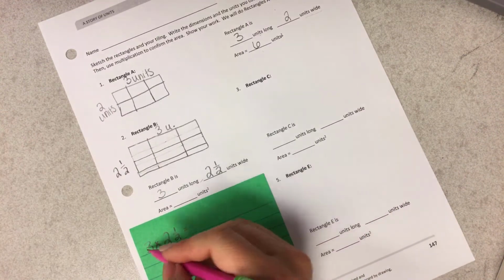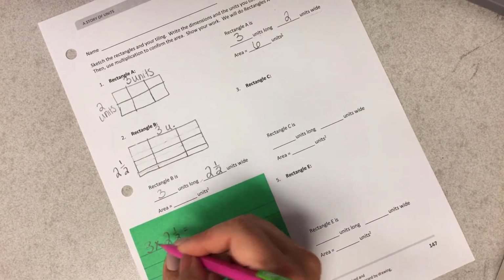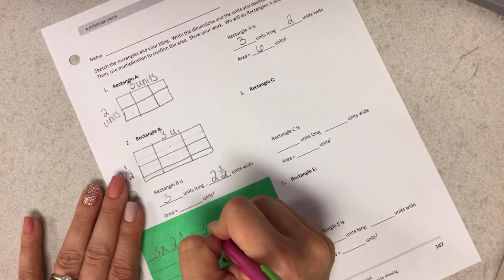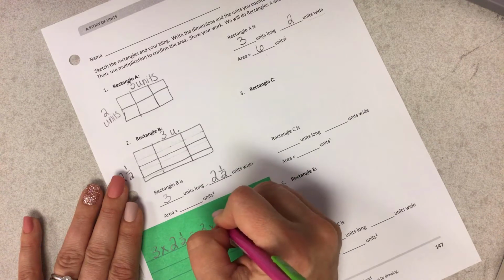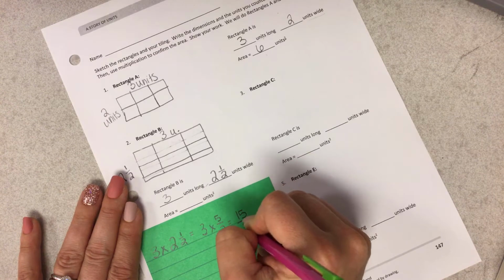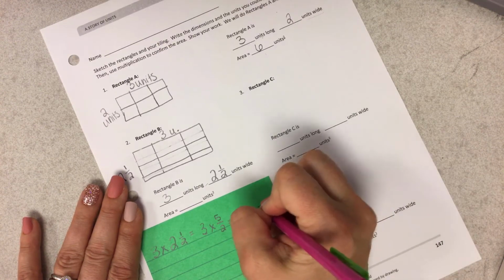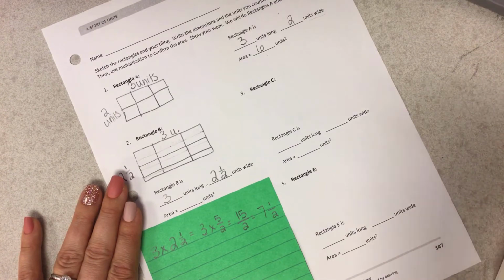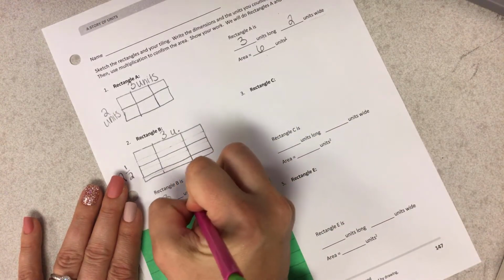Now I could multiply 3 times 2 and then 3 times 1/2, or I can convert that into an improper fraction and then multiply. I would rather convert that into the improper fraction, which would be 5 halves, and I get 15 halves, which equals 7 1/2. Okay, so the area is going to be 7 1/2.